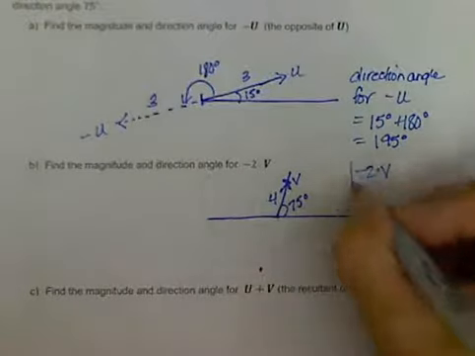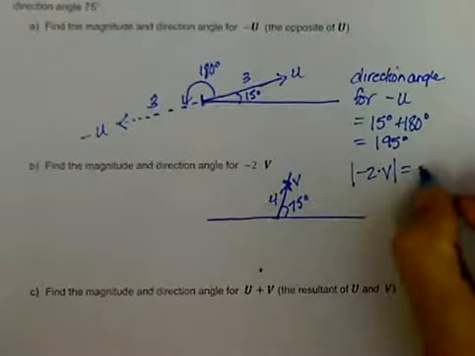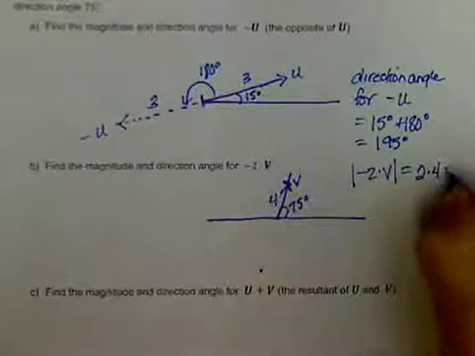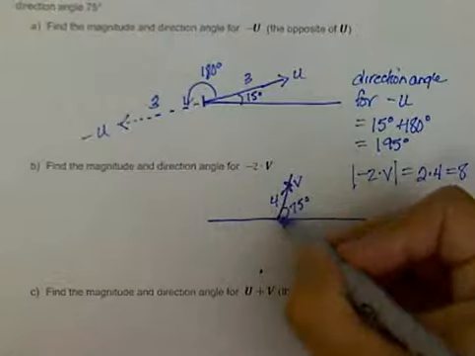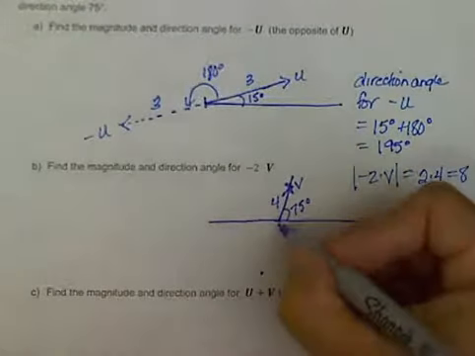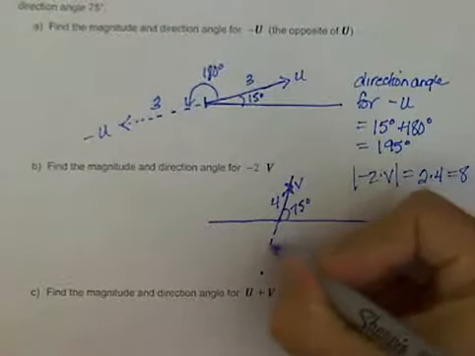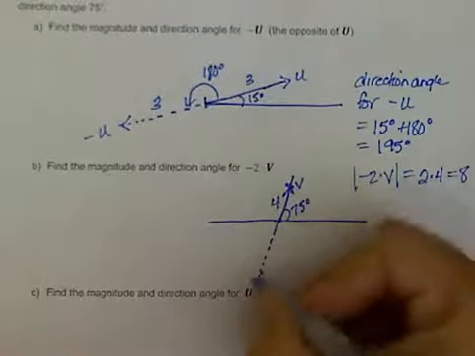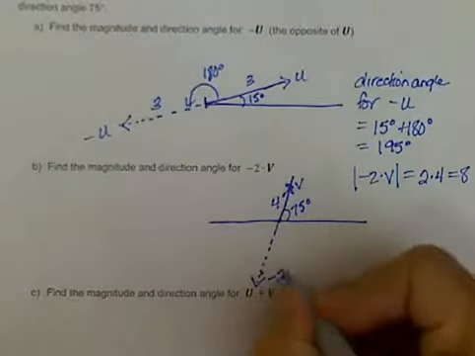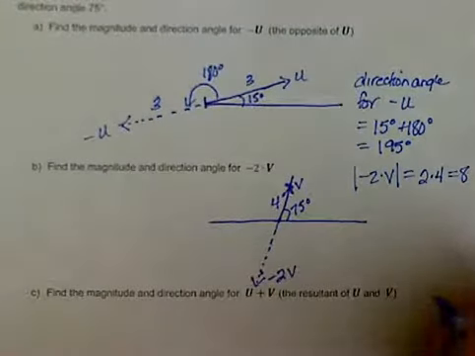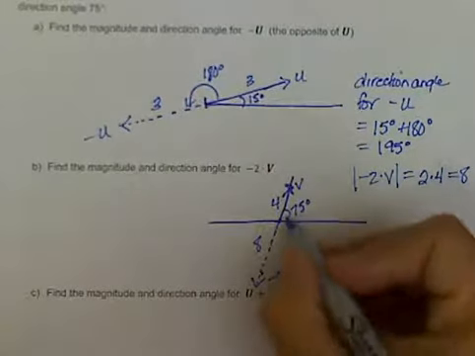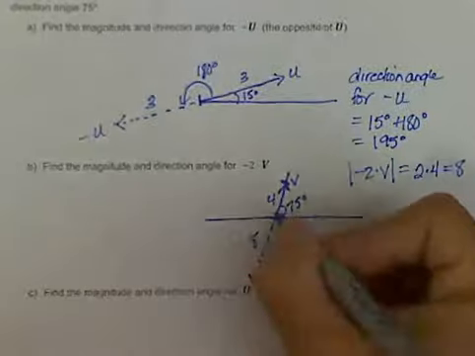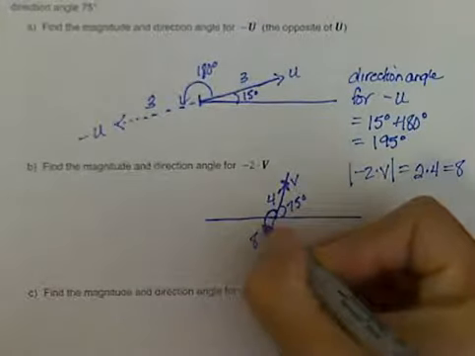And we can write this with the little absolute value symbols, so that would be 2 times our magnitude of 4. So that would be 8. That means in terms of drawing it, it's going to be twice as long as this one. And because of the negative, it's going to be going in the opposite direction. So for negative 2 times v, the magnitude would be 8. And then to get the direction, we're going to take our 75 degrees, and again, we just went around another 180 degrees.